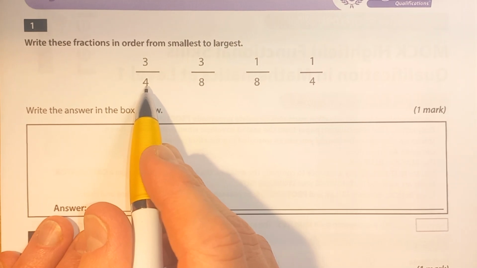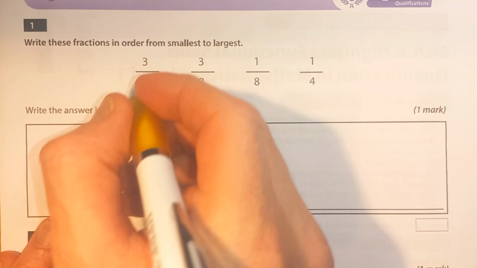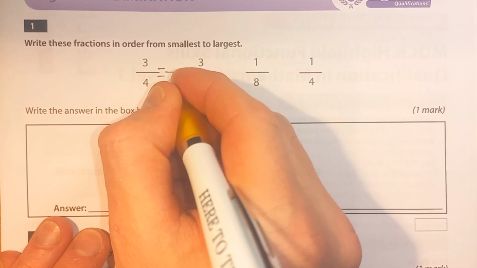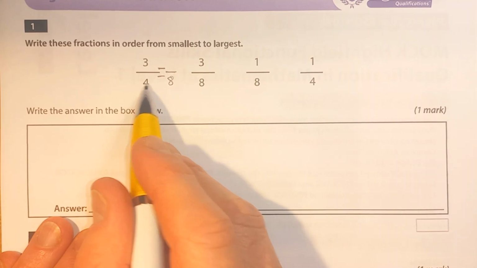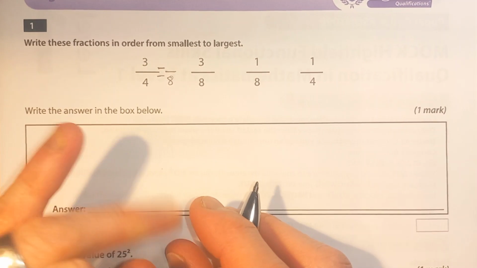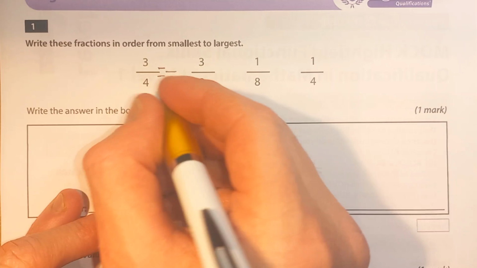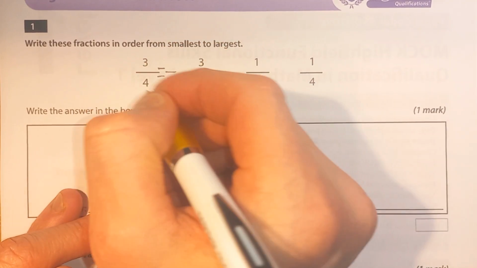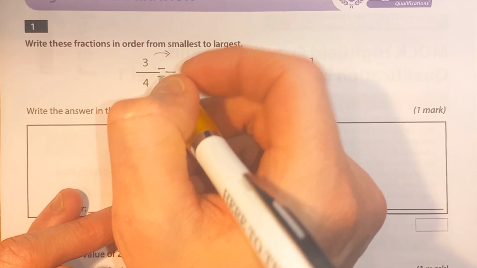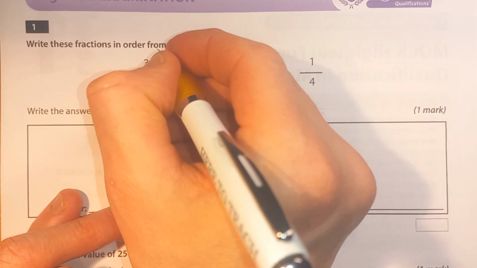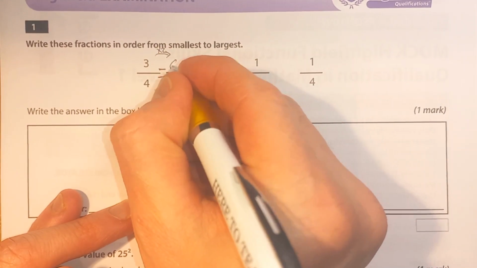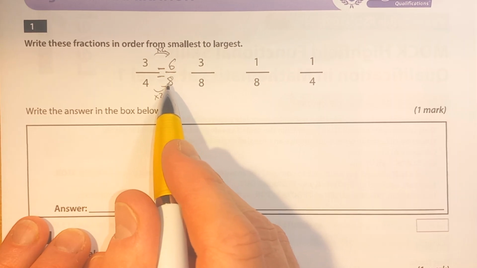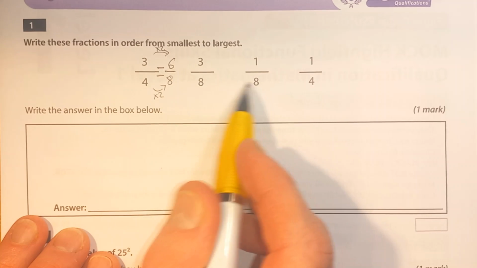Okay, so if I want to rewrite this one as being over 8, then I know I can have 8 as the denominator, because I can see that 4 goes into 8. In fact, you've got 4, 8, so it goes into it twice. So we're doubling the denominator. Whatever we do down there, we need to do the same to the numerator. So if we double the numerator, 3 times 2, it's going to give us 6/8. Okay, so these fractions are equivalent, but now these 3 fractions we can compare.